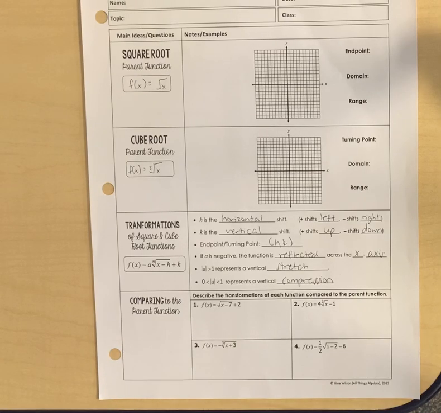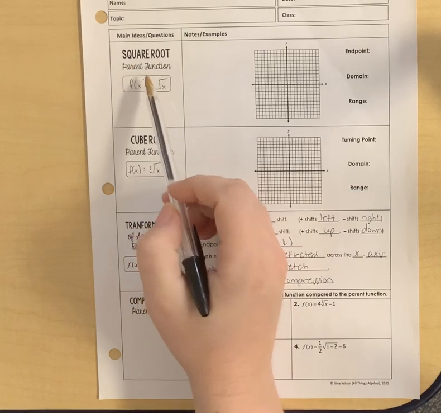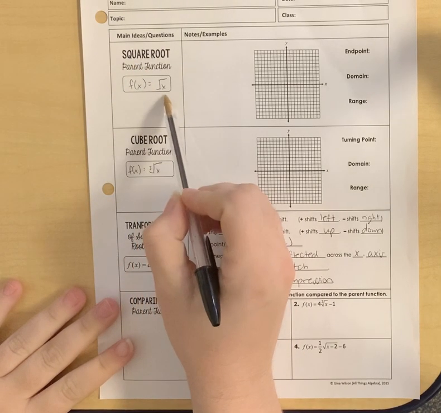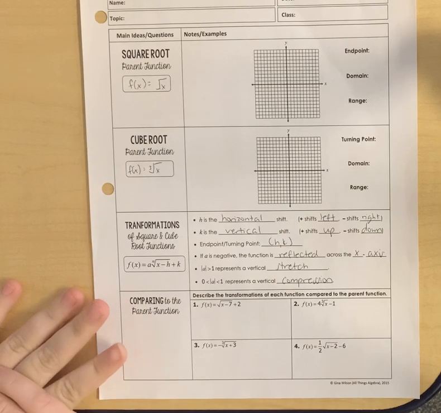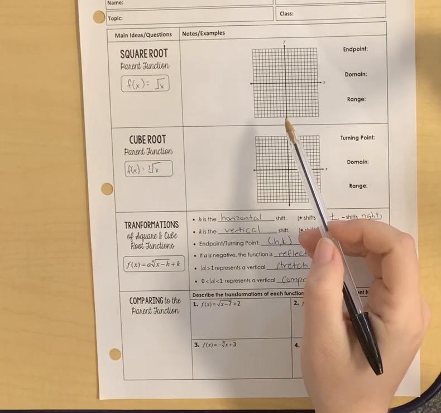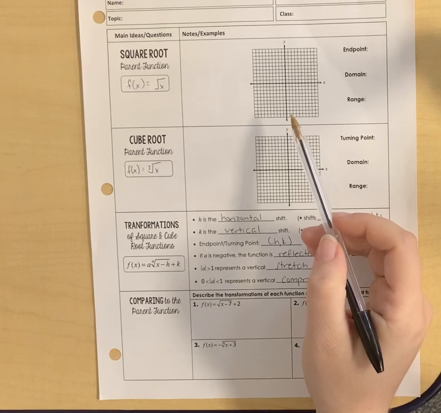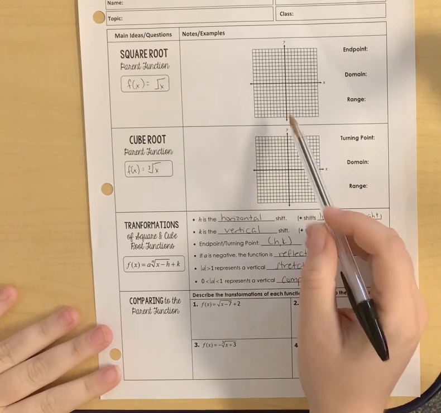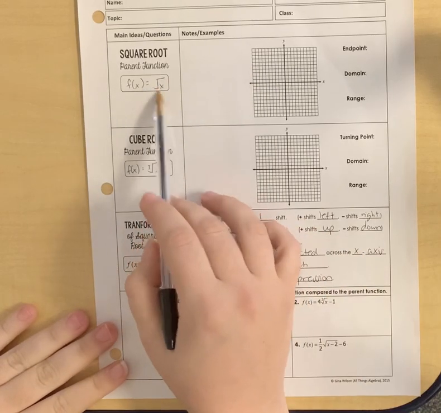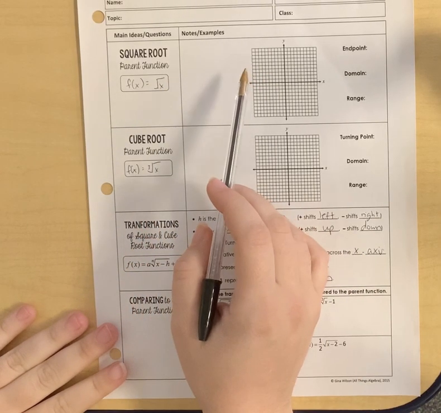All right, this video is over graphing square root functions and cube root functions. So the square root parent function is f of x equals the square root of x. And if you type that in, you're going to have your graphing calculator open, so you may need to pull that up on your computer or on your phone, whatever you have it on. And so on your y equals, you're just going to type that in, the square root of x, and then go to your table and get your points.